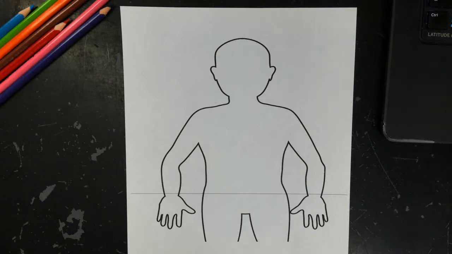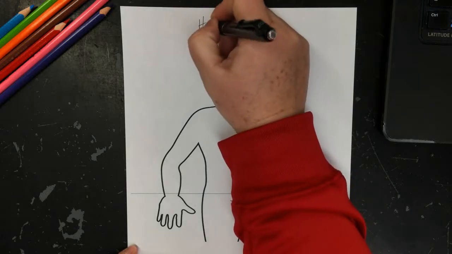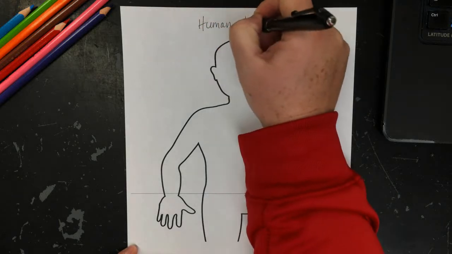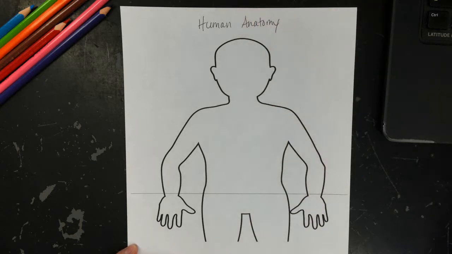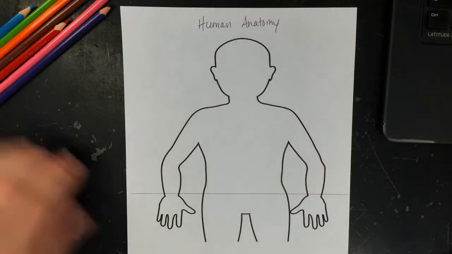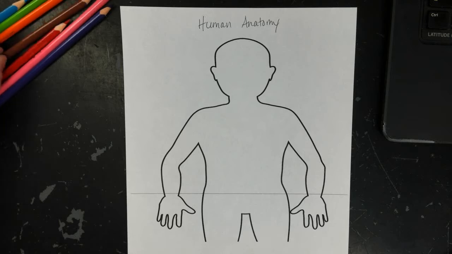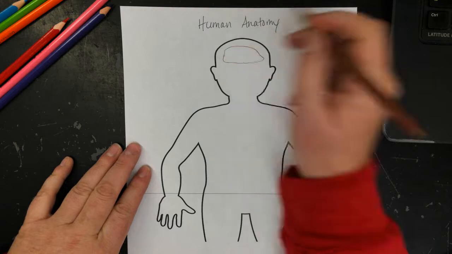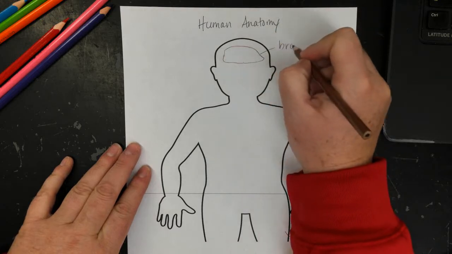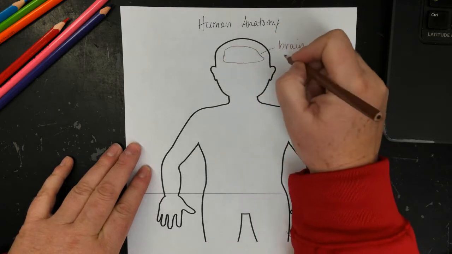Okay, this is going to be a quick review over human anatomy, so our own anatomy. Very simple, just so that we can use it to compare when we do our dissections. Let's first start with the brain. Brain is up in the head. This is the brain. And this is part of the nervous system.